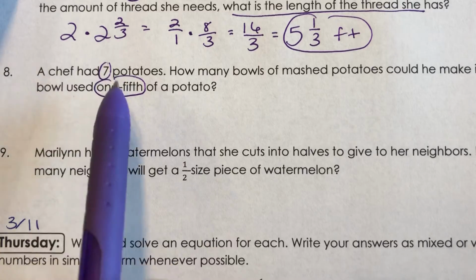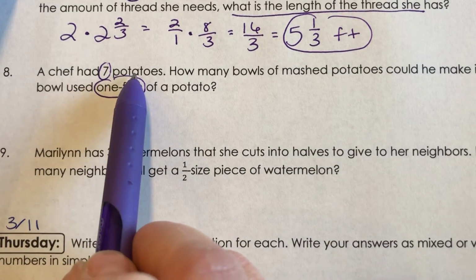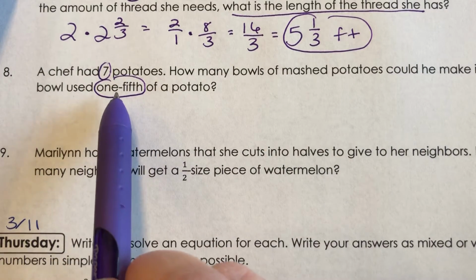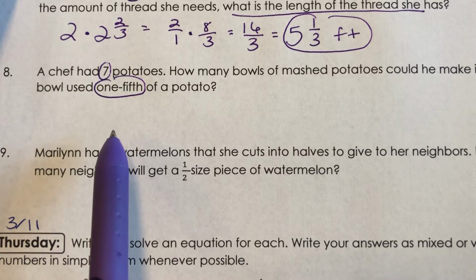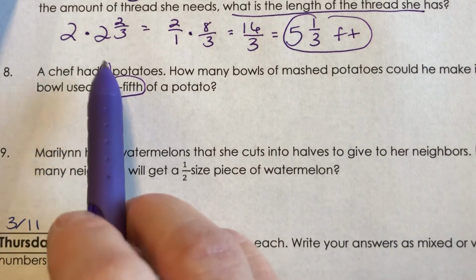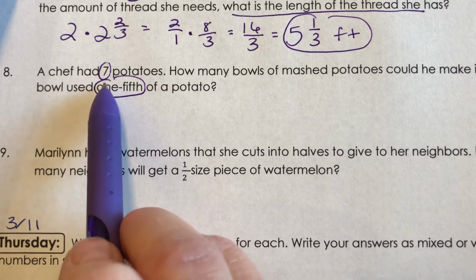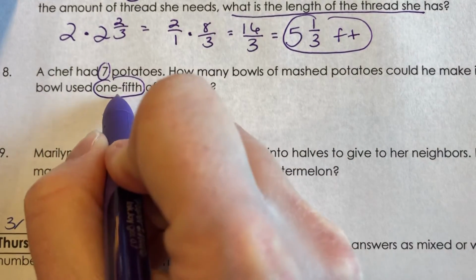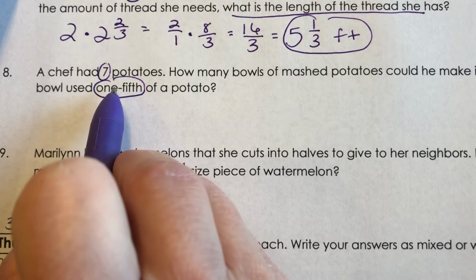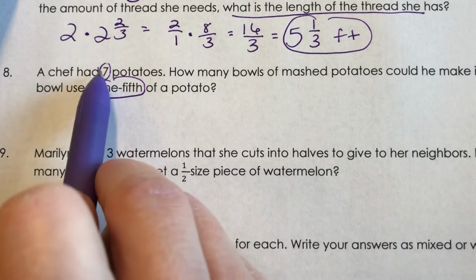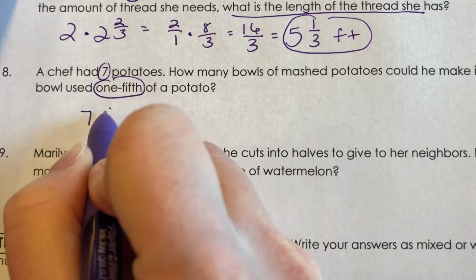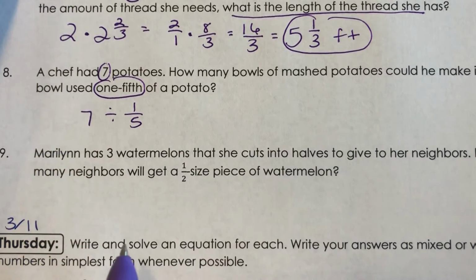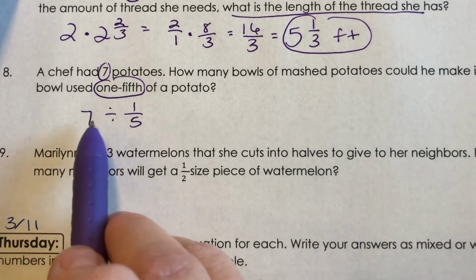And if you think about it, if he has 7 potatoes and each bowl only uses 1/5 of that, shouldn't I get an answer that's more than 7? Yeah. So what do I do with 7 and 1/5? 7 and a number that is less than 1 if I want to get a greater result? Well, I know if I multiply by something that's lower than 1, I'm going to get a lesser result. So I would have to divide. So no matter how you rationalize through it, it's division.